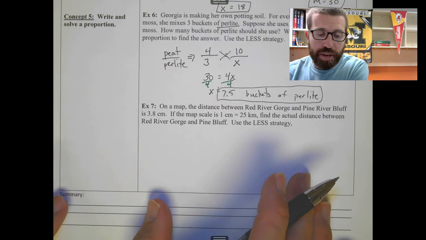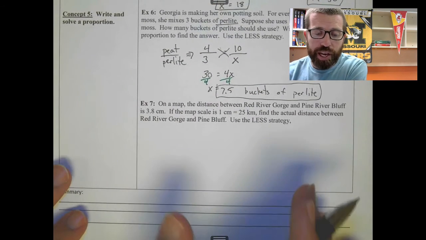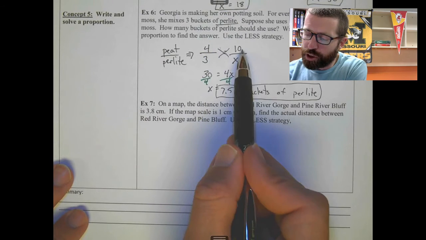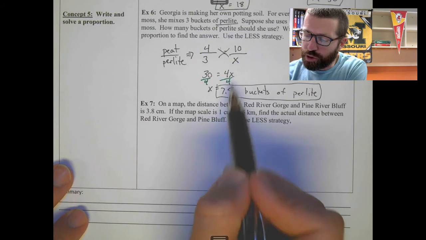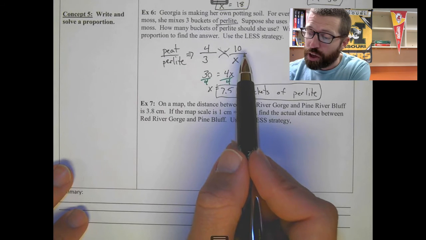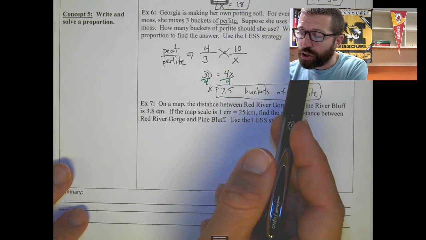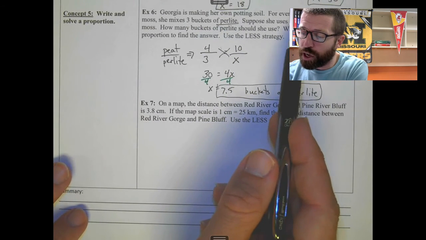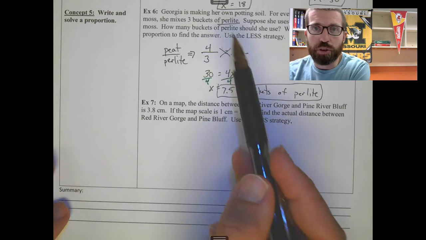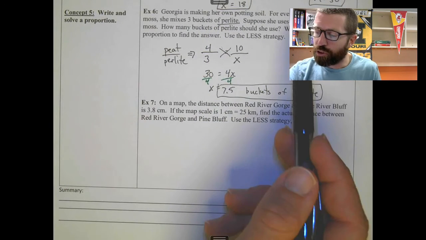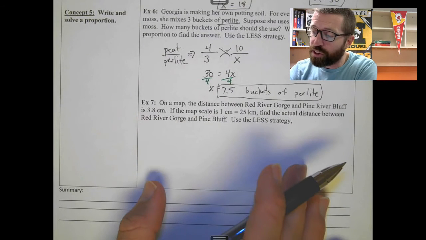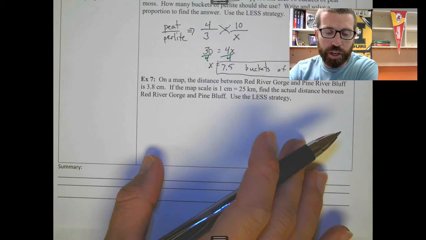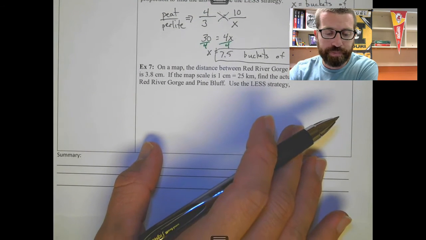And make sure your answer makes sense, right? Like we had a bigger number on top, bigger number on top. And then so 7.5 should be smaller than 10, which it is. You can also just look in context. So if I use 4 buckets of peat moss and then 3 buckets of perlite, I'm using more peat moss than perlite. And so if I use 10 buckets of peat moss, you think, well, that means I need to use more or less than 10 buckets of perlite.